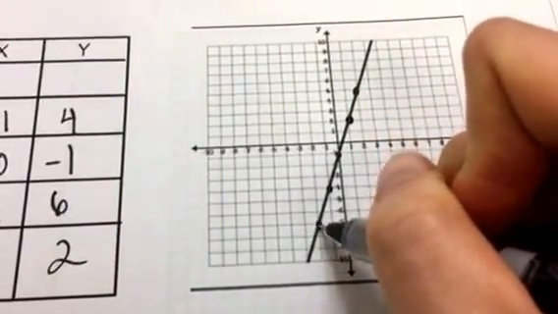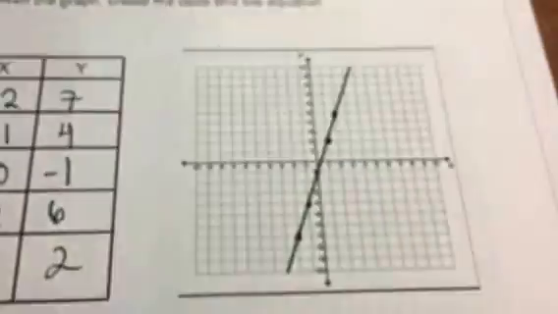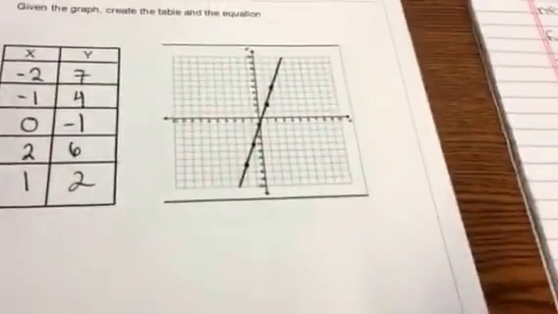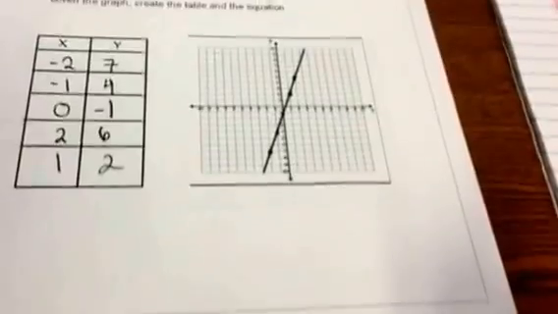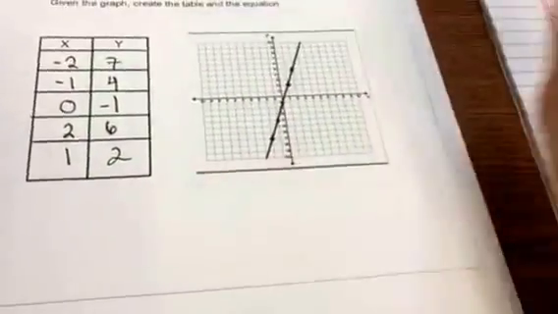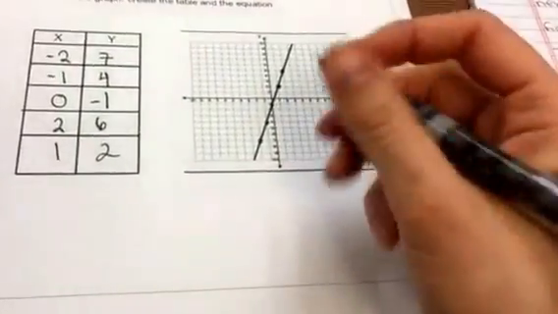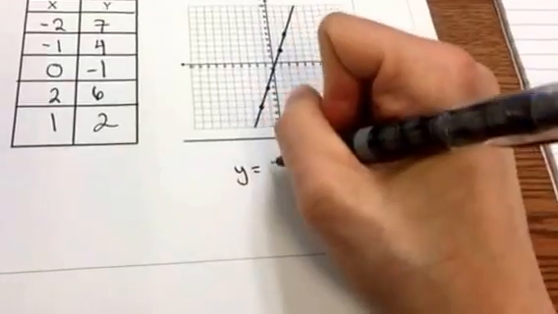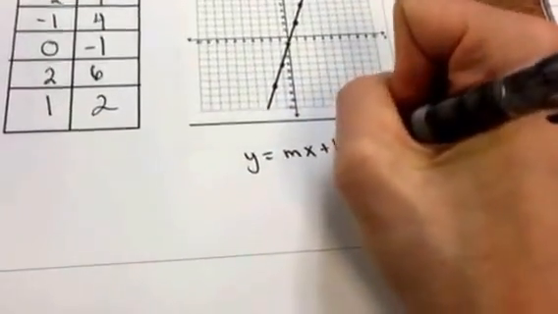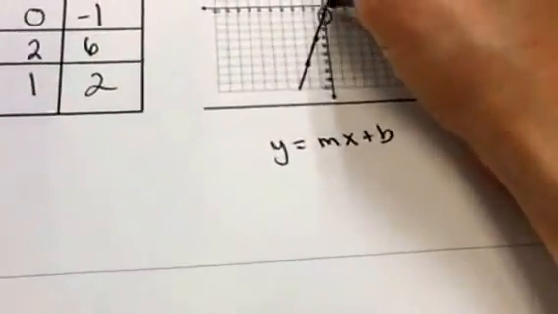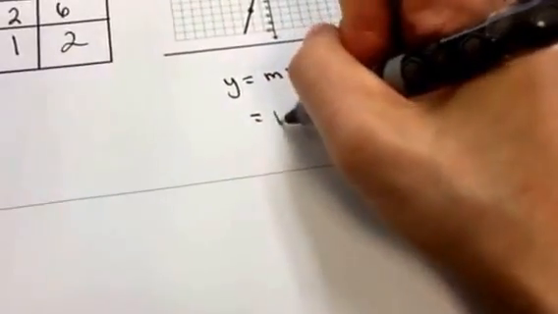Okay, and here's this point, which is the point (-2, 7). What you could kind of see me doing there was counting out what was going on, because I could see that a pattern was starting to form. So I know my equation, y equals mx plus b. I know what my b value is. It's right there, so it's going to be mx minus 1.